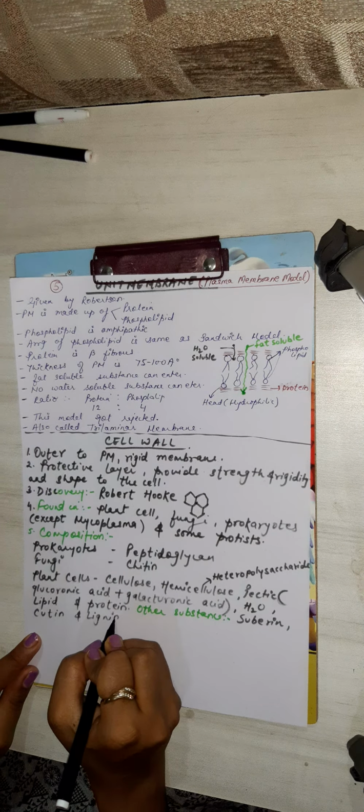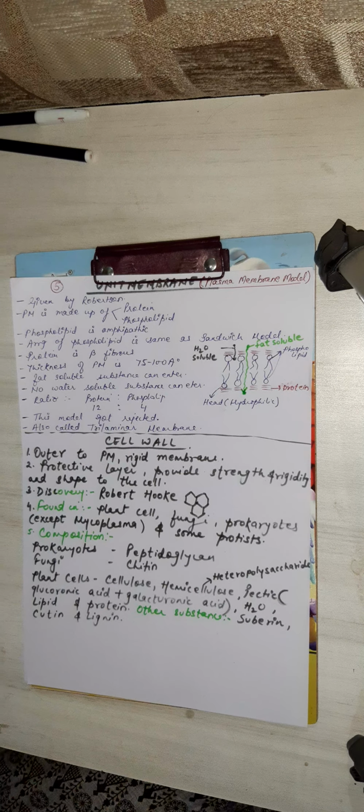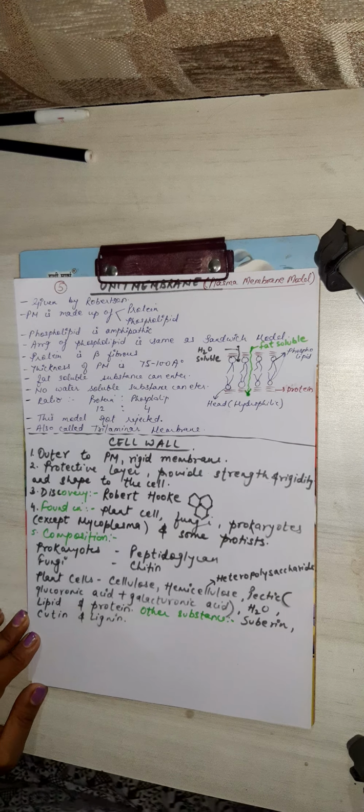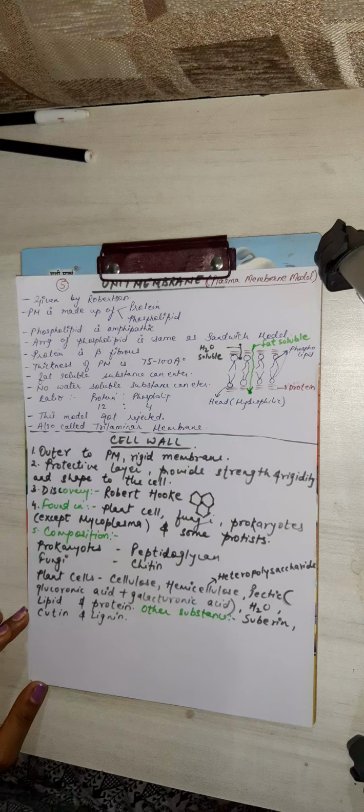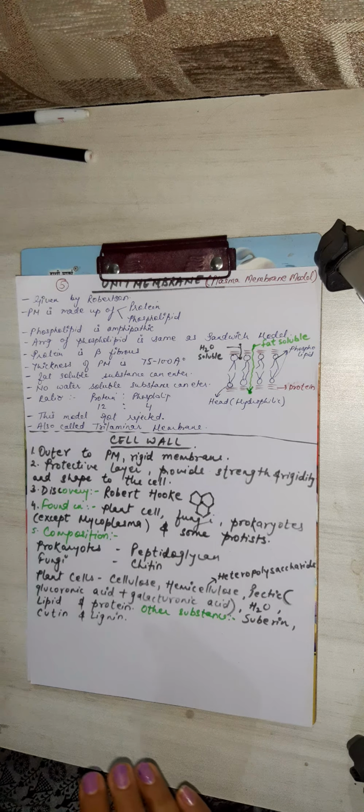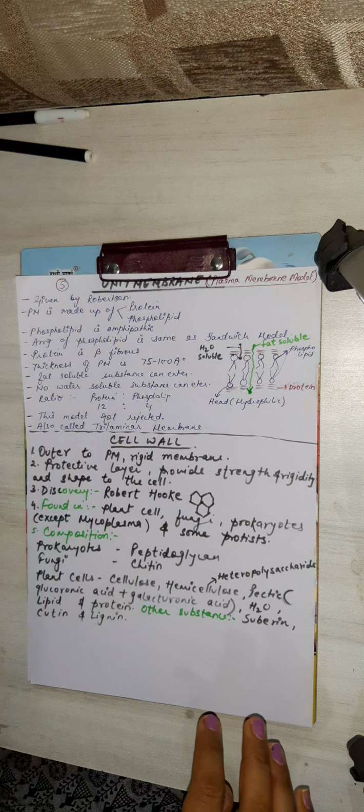It is found mainly in the secondary cell wall. Now what else is remaining? Important points related to it. So this is about the cell wall.